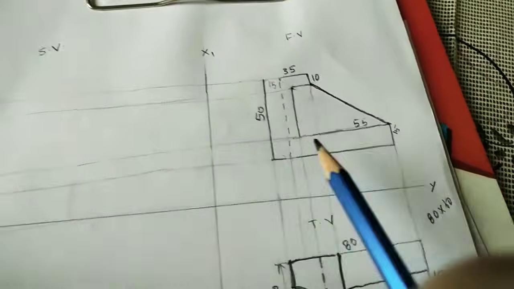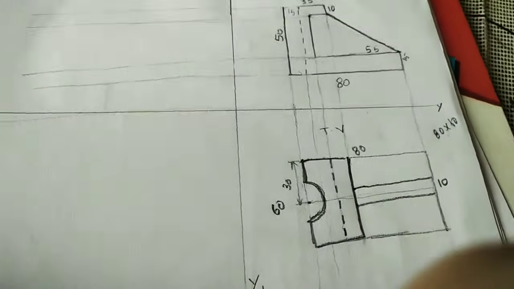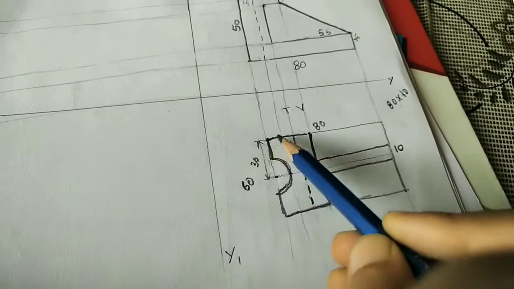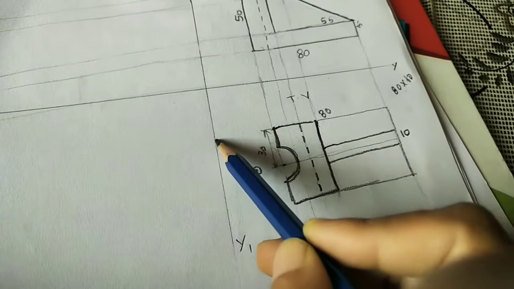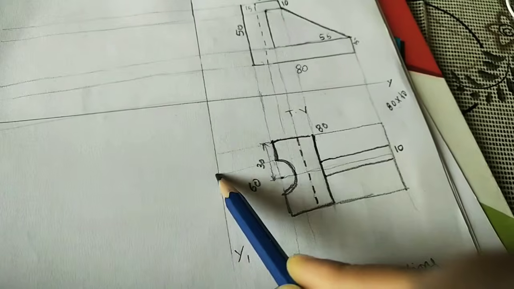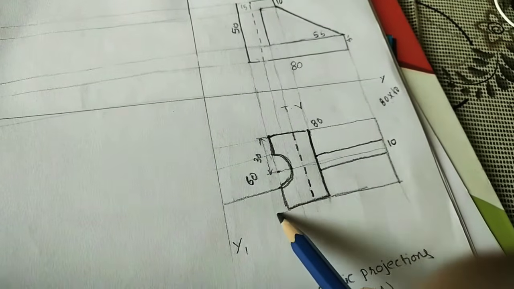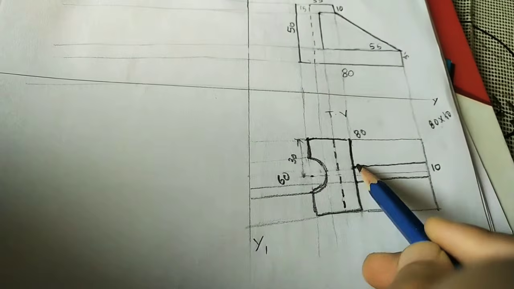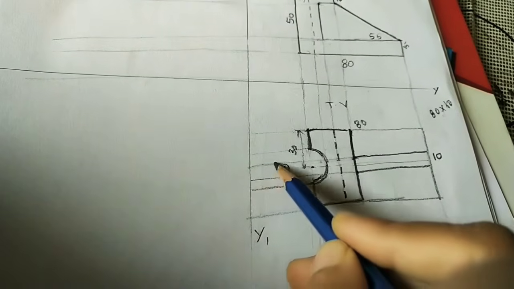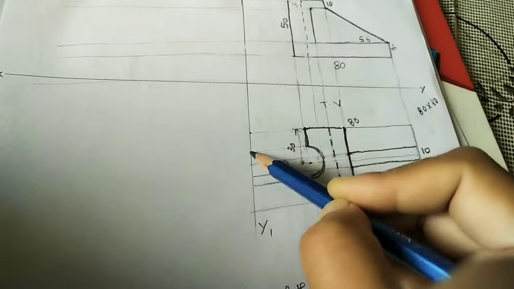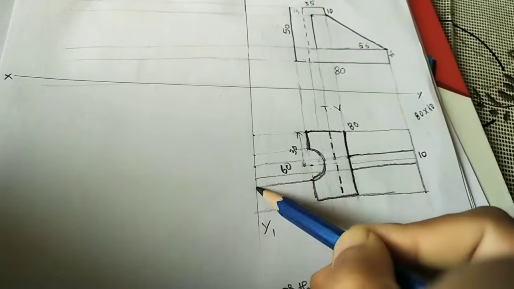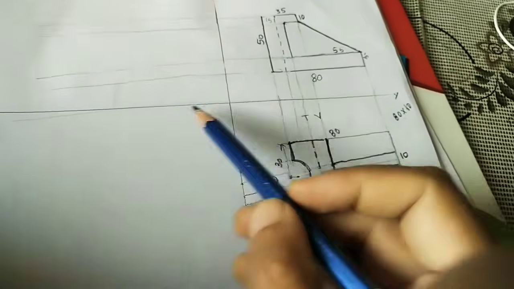So these are the projectile lines we did from the front view. From the top view also we have to do the projectile lines, but here up to this line we have to do the projectile lines. Okay. So we got all these intersection points.